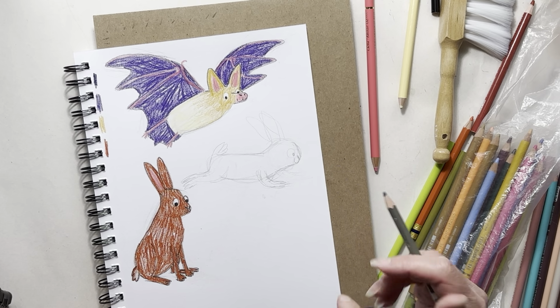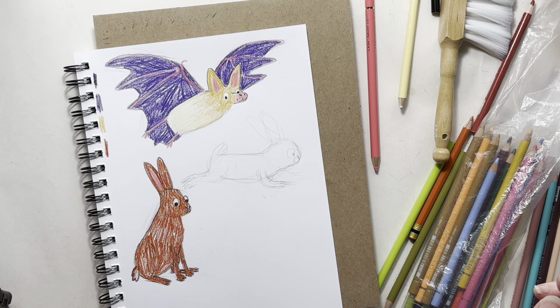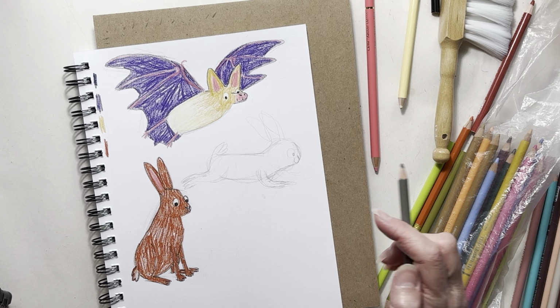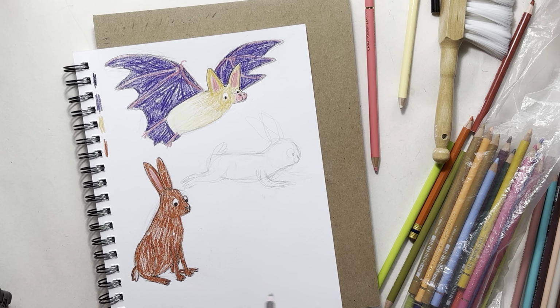Heck, so are the front legs. That's better, but not quite right.